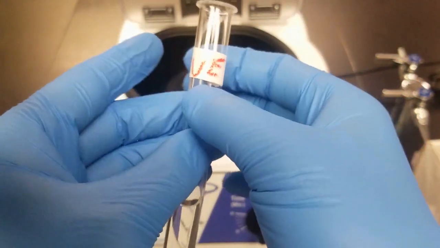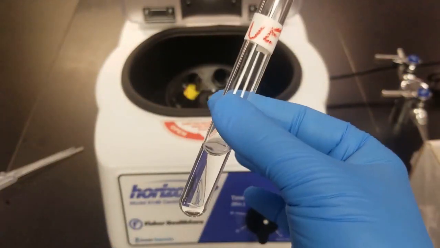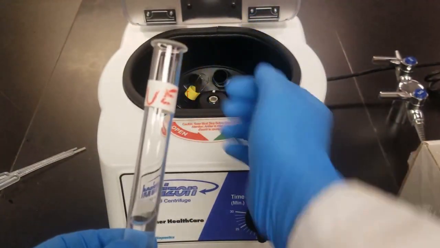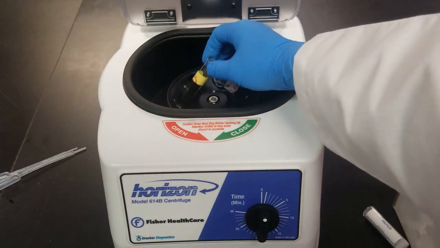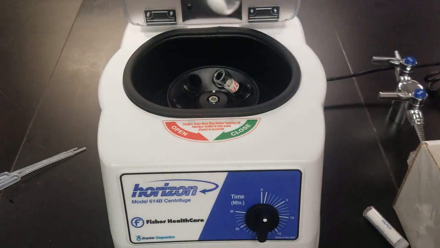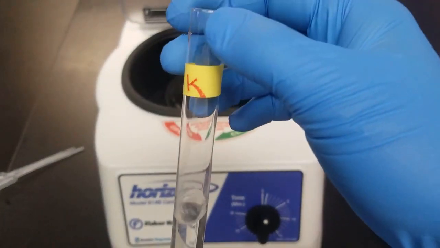So we don't have any solid here, so that indicates we don't have the anions that would form this solid. So we'll just save this for later. And for now, we'll just work with the known. Let's check out our known. So you can see we've decanted, so we've got all the solid nice and on the bottom.